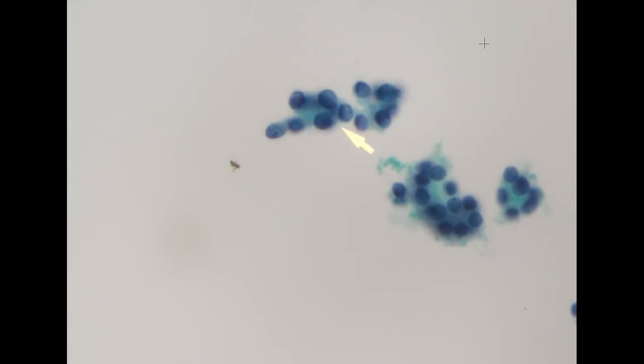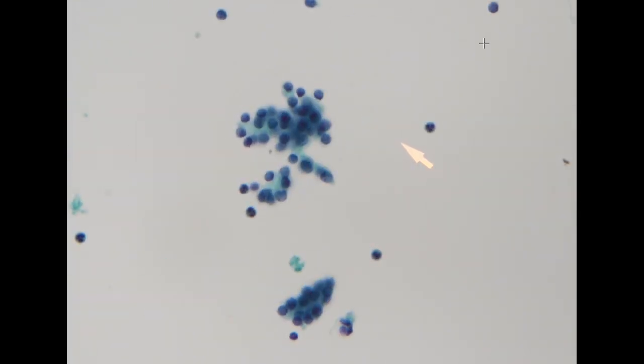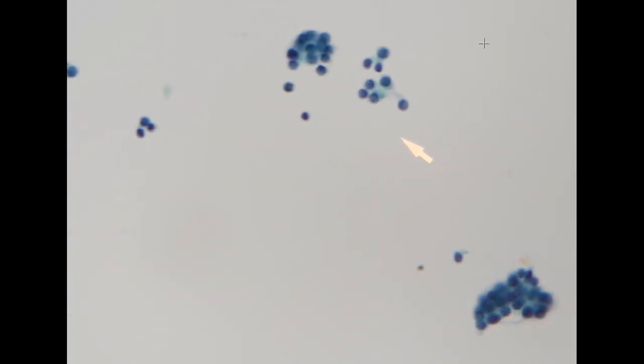The chromatin pattern is a little bit fine, so it's in between a ground glass and a more open type chromatin. Some of the cells do have a little bit of elongation. It's very scattered. You can occasionally see some grooves, but it is also very focal, very scattered. So this is typical for a RAS type nuclear feature.